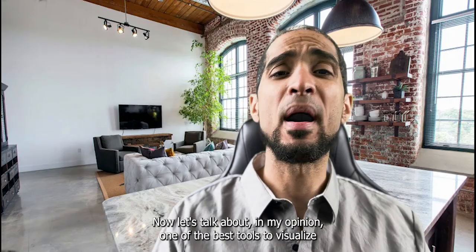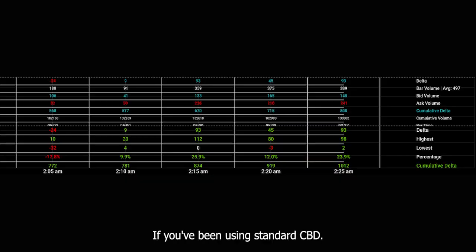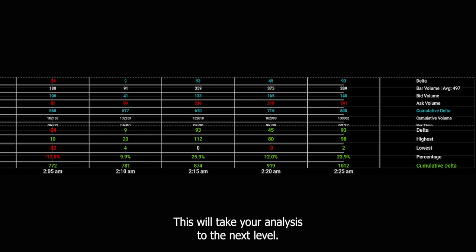Now let's talk about, in my opinion, one of the best tools to visualize order flow, the delta grid. If you've been using standard CVD, this will take your analysis to the next level. The delta grid provides a more detailed breakdown of volume and delta per candle.